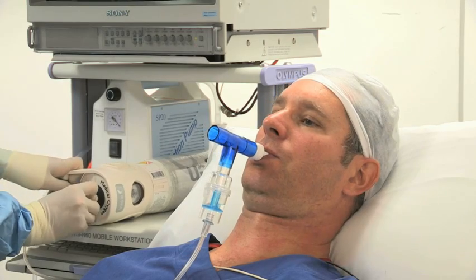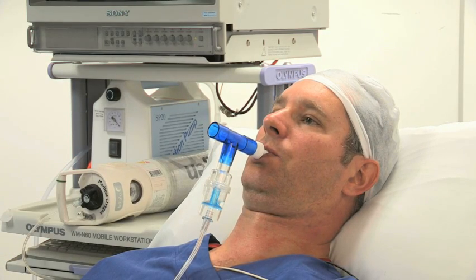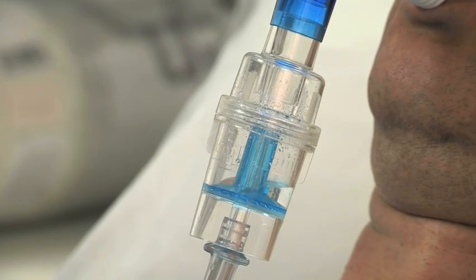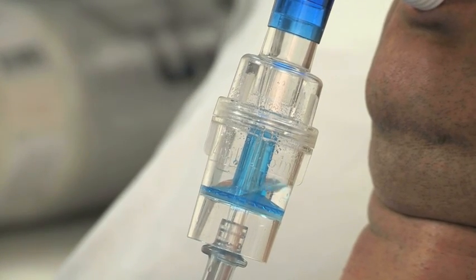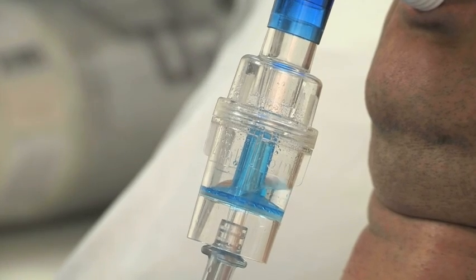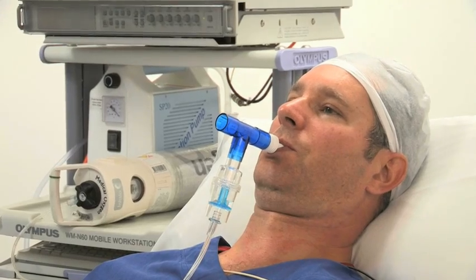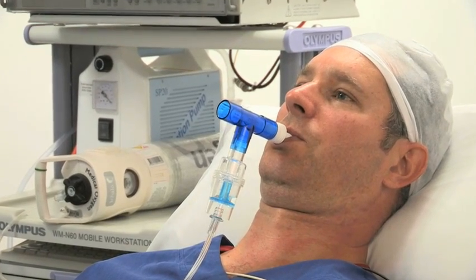With the oral topicalisation regime, the emphasis is on obtunding the gag reflex more so than with the nasal route. The oral nebulizer is set up to avoid wastage of lignocaine. Here we use a mouthpiece and ask the patient to only breathe through the mouth.